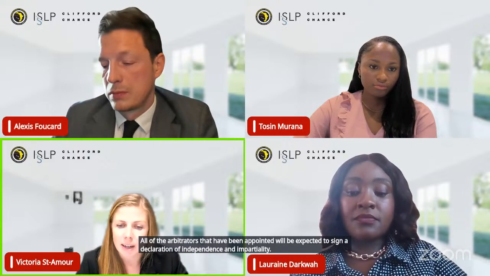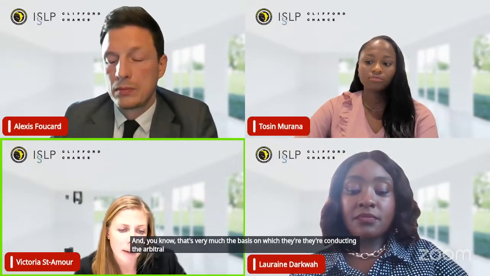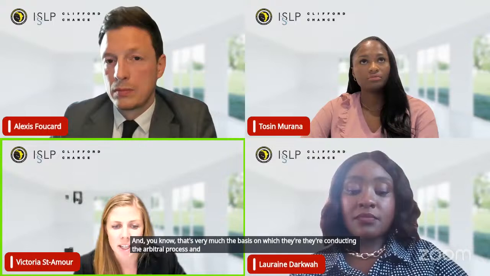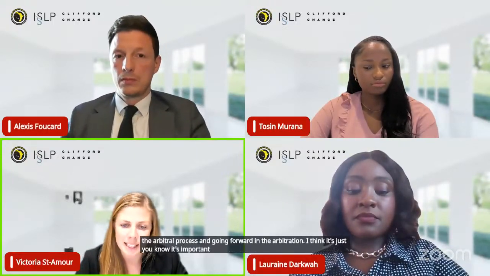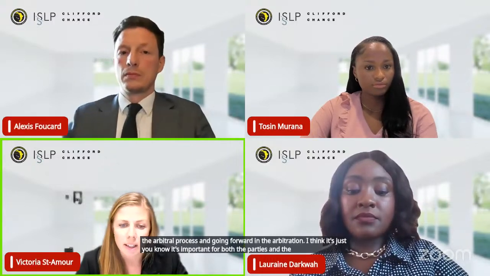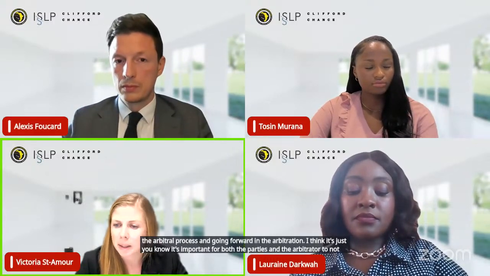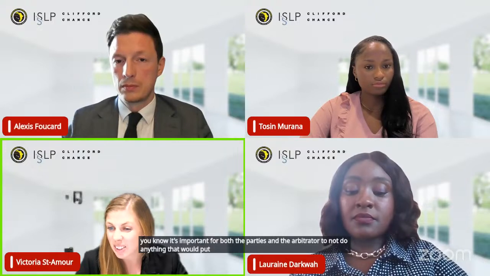And that's very much the basis on which they're conducting the arbitral process. And going forward in the arbitration, I think it's important for both the parties and the arbitrator to not do anything that would put themselves in breach of these requirements.